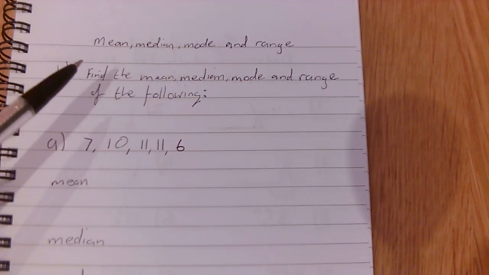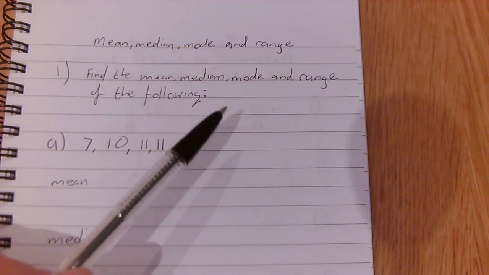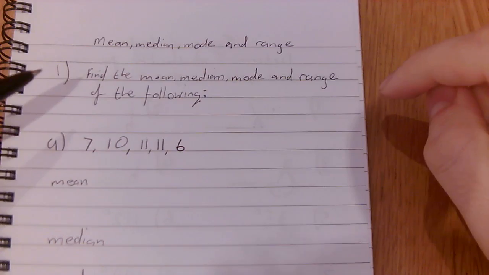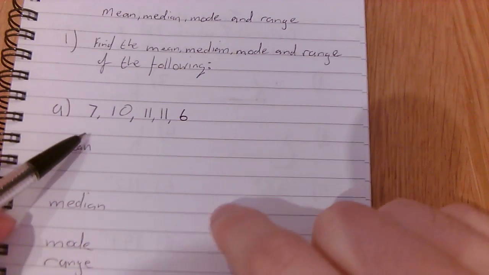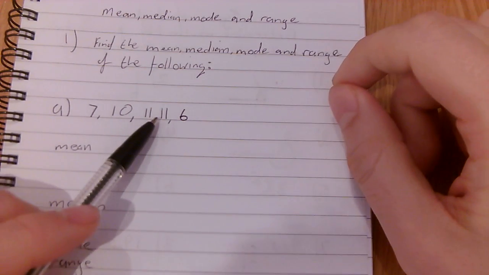This video here is homework 19 and is asking us to find the mean, median, mode and range. Okay, so we're going to find all of those, mean, median, mode and range for the two sets of numbers that I've given you here. So the first set of numbers is 7, 10, 11, 11 and 6.